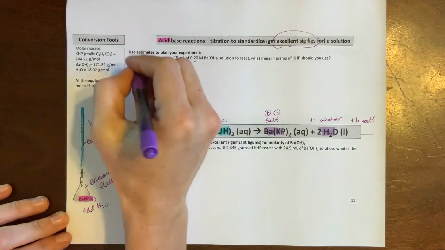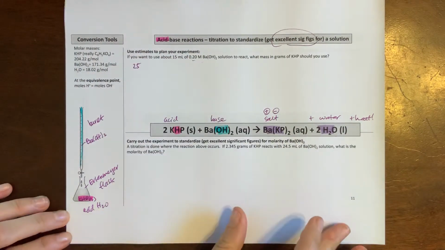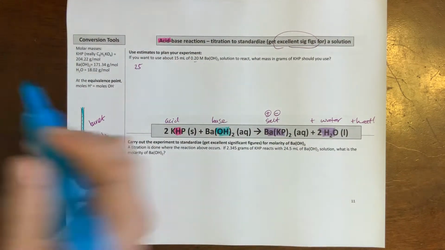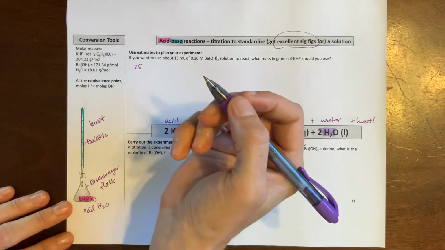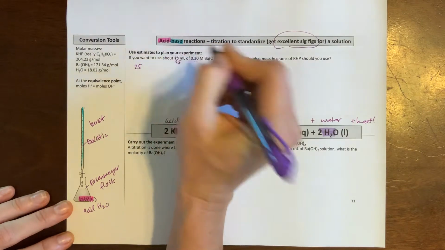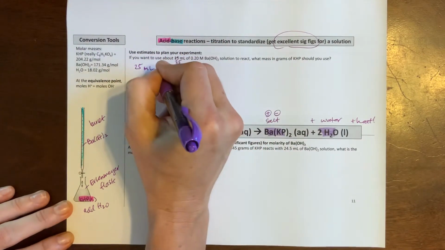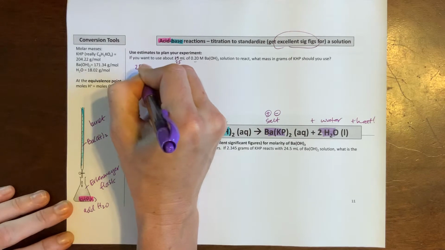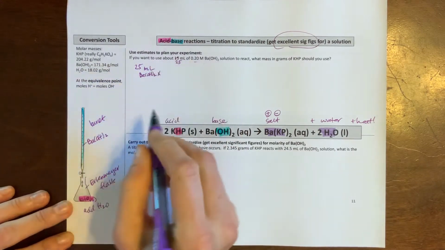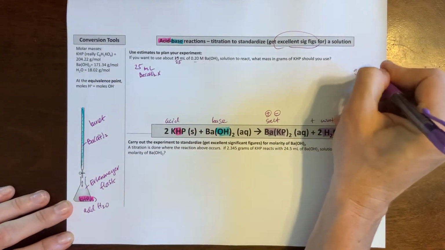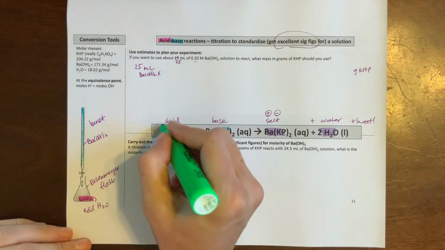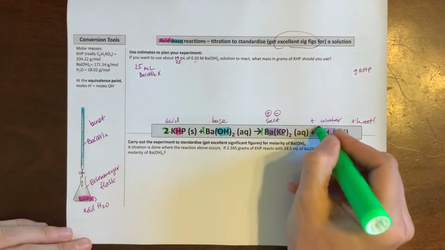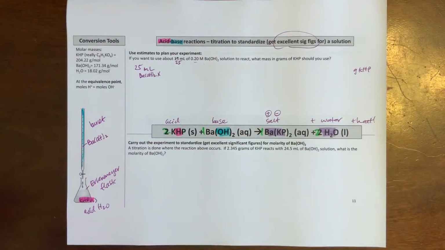We've worked these out before, but it's just under a new label of acids and bases. I forgot to highlight my base here. So let's change that to a 25. So 25 mils of my barium hydroxide, and my goal is to get 2 grams of KHP. I know that somewhere along the way, I'm going to need to use a mole ratio, right? Because I'm switching chemicals. But let's work our way there.